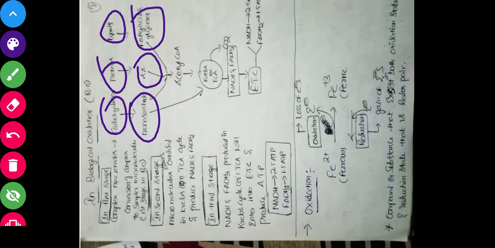This is the first step in biological oxidation. The complex macromolecules are broken into simpler molecules that are easily absorbed in the digestive system. In the second step, these simpler molecules enter the Krebs cycle.